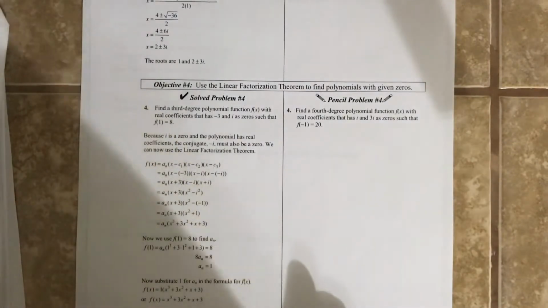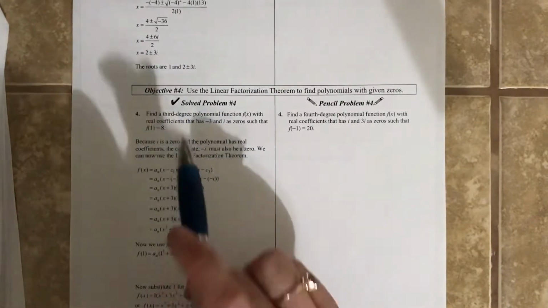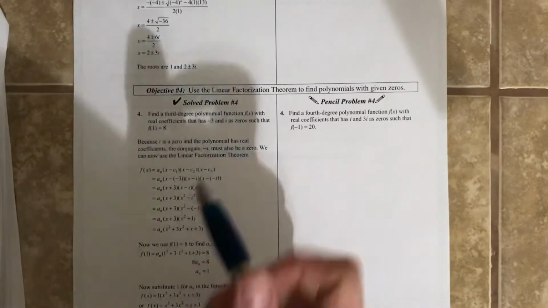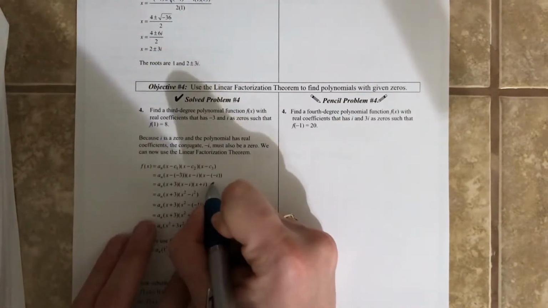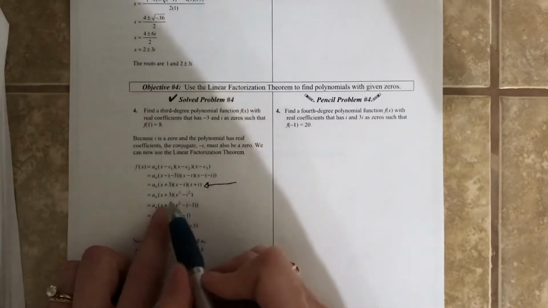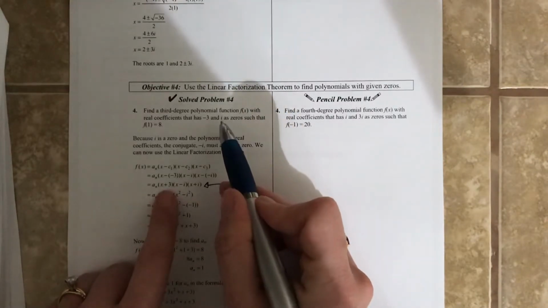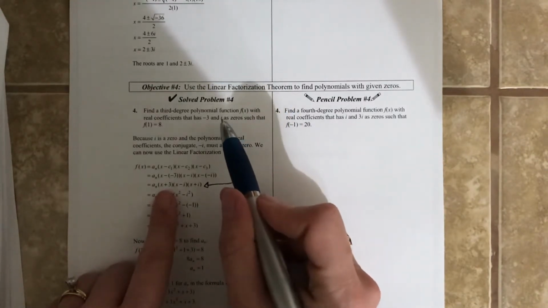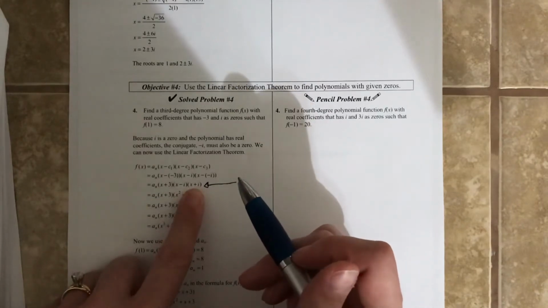Number 4. So if you look at this solved problem, it says find a third degree polynomial function with real coefficients that has negative 3 and i as zeros, such that f of 1 equals 8. Okay, so I want you to look straight to this line right here. If negative 3 is a 0, that means x plus 3 is a factor. If i is a 0, remember I told you earlier that the imaginary zeros always come in pairs. So then you're going to have x minus i and x plus i as zeros.